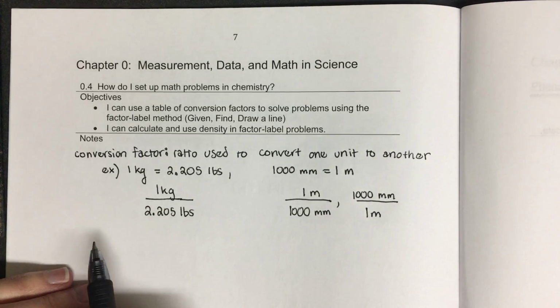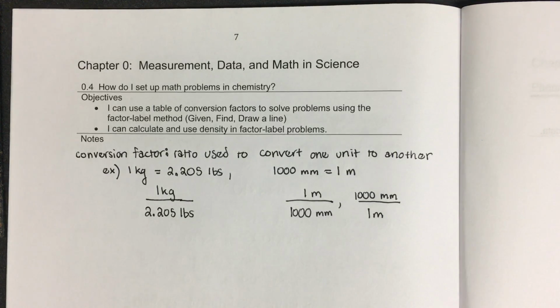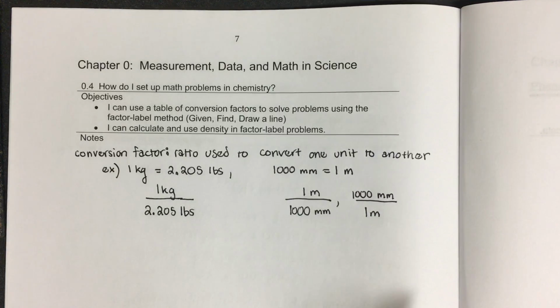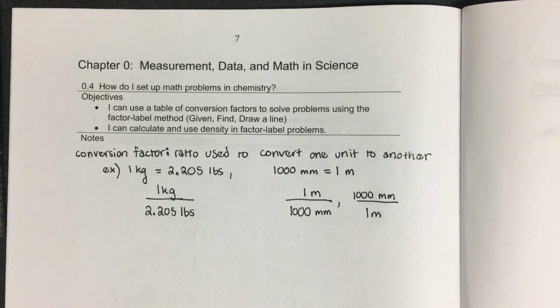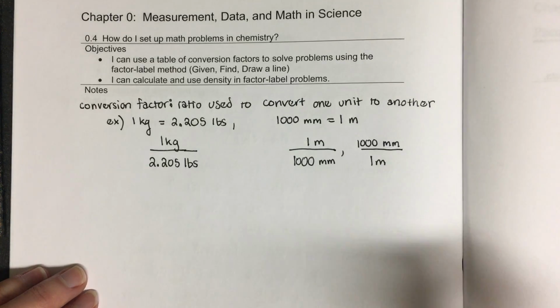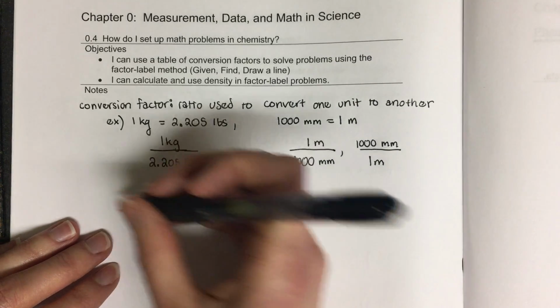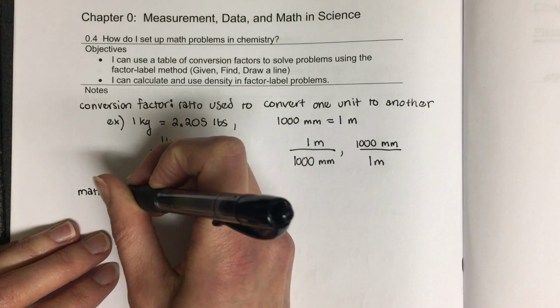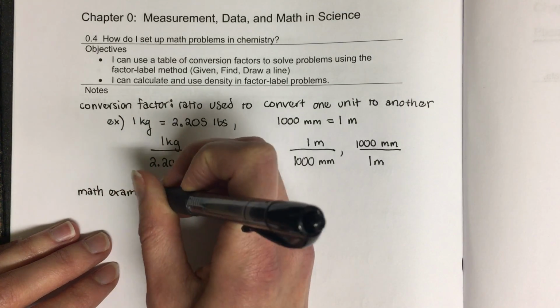So before we start doing problems with conversion factors, let me show you something from math that applies to what we're doing in chemistry. And you don't need to write this down, but if you want to, you can. This is just an example of something that happens in math.